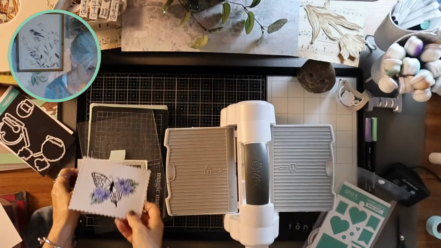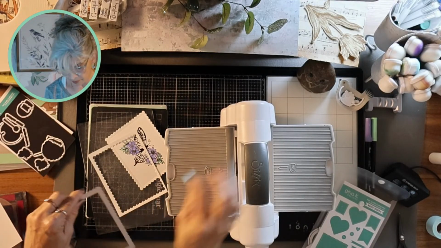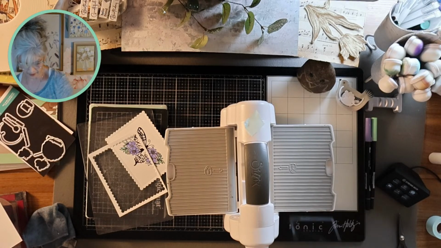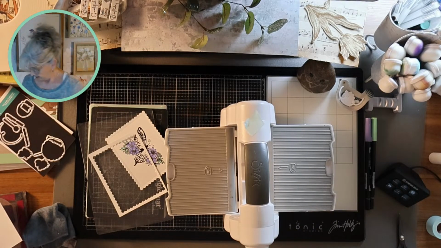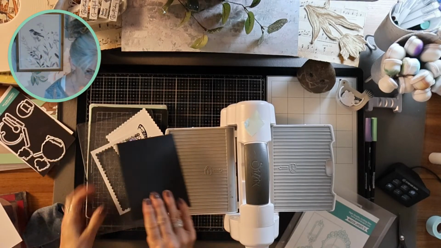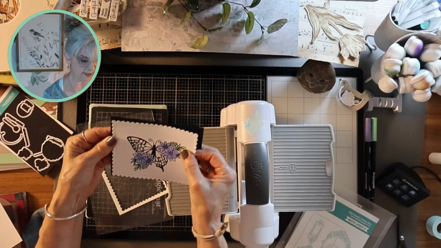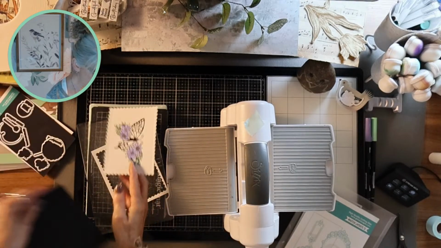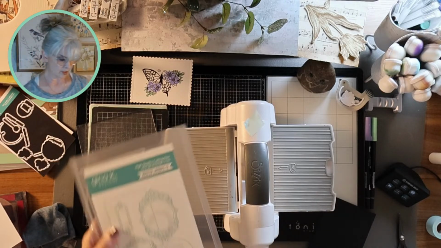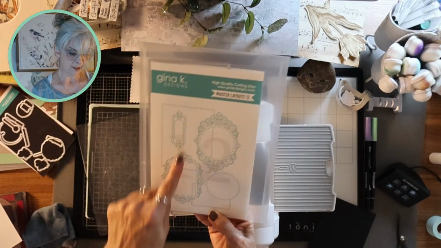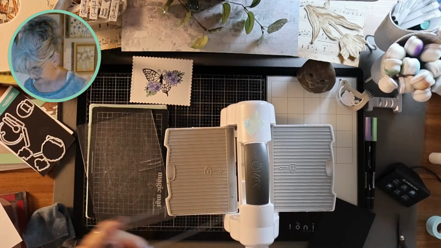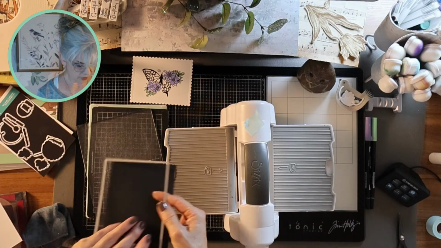We're not done with that yet. I'm done with this die, so let's put it away. That goes right here. And then let's cut out the panel. The matte layer is going to go behind the panel, and I want to cut that out as well. We're going to use Master Layouts 12. There is a large rectangular die with a stitched edge. We're going to use that for our matte layer.